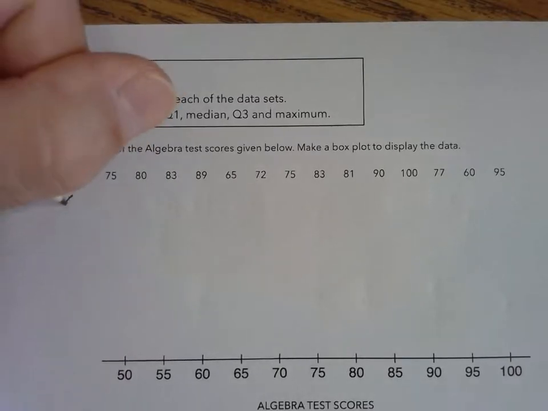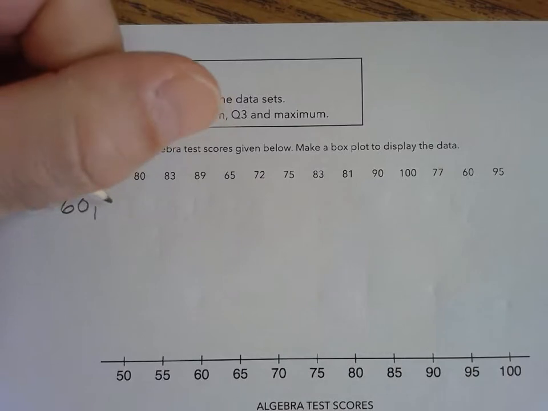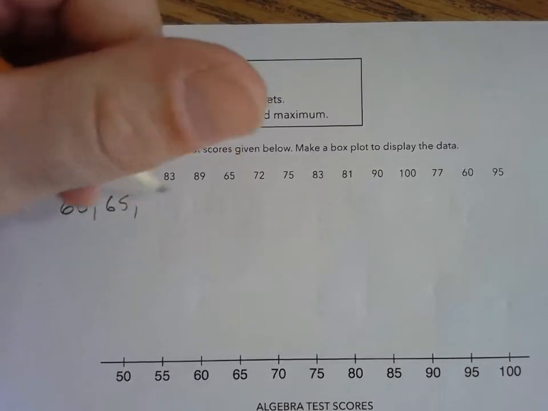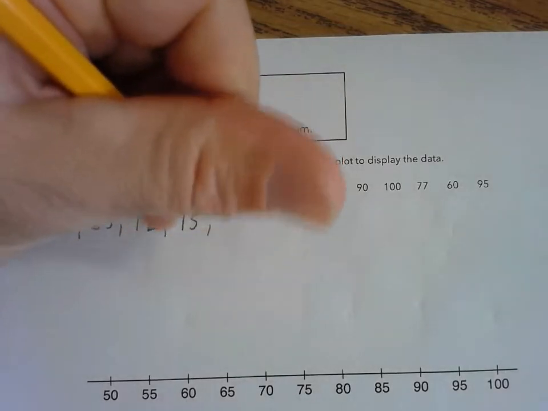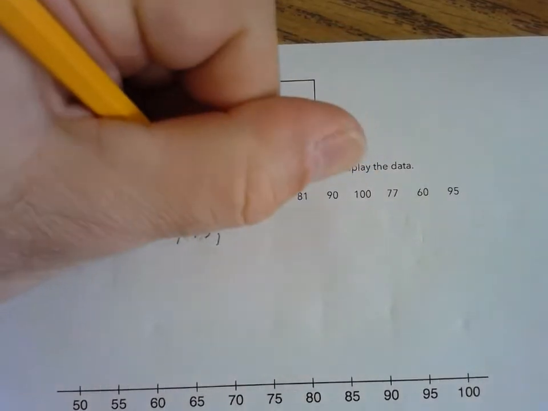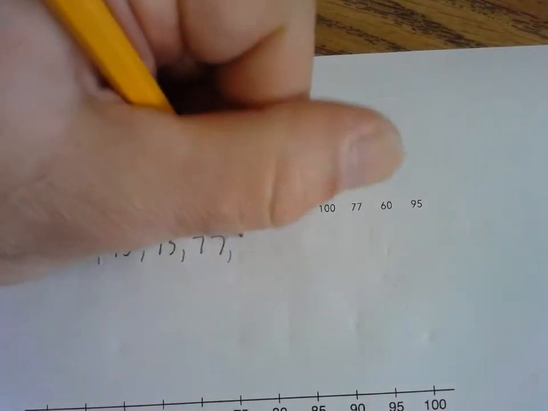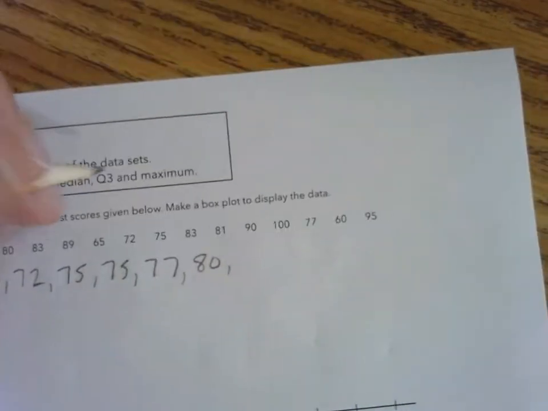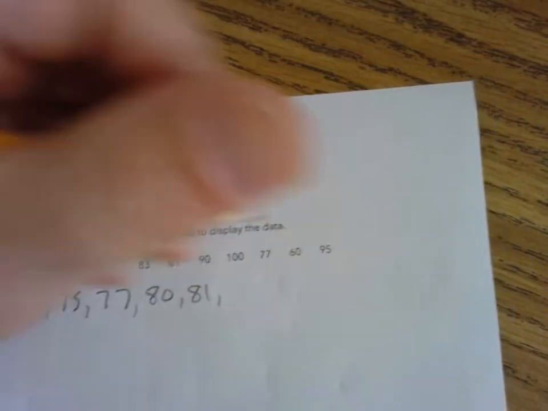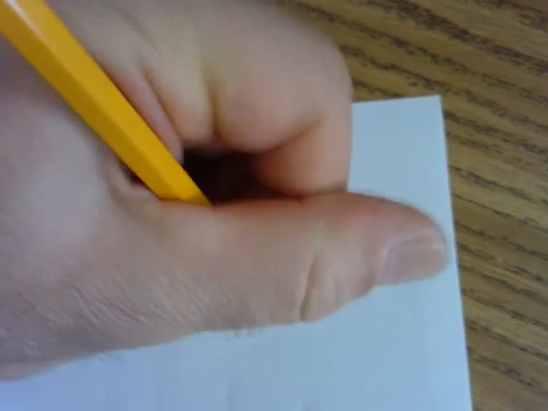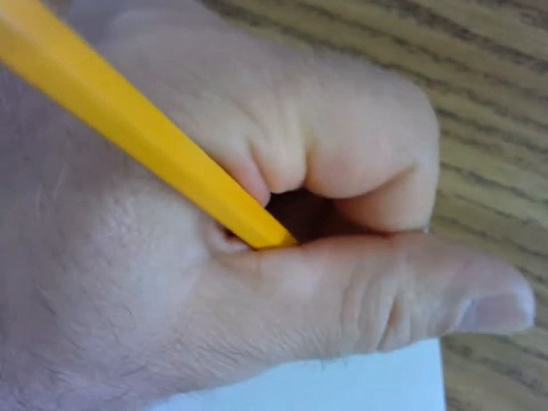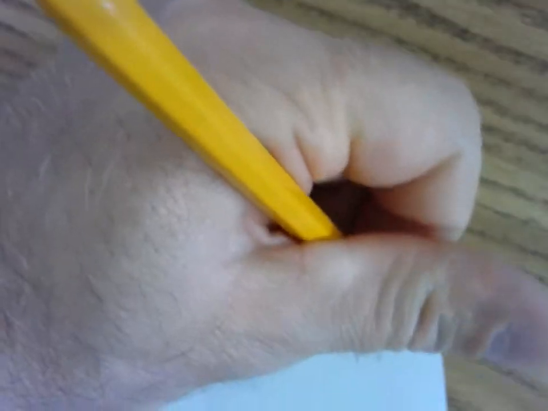All right, so what you should have got here is 60, 65, 72. If the number's there twice, you have to put it there twice. 75, 75, 77, 80, 81, there's a lot of numbers here, 83, 83, 89, 90, 95, 98, 100.